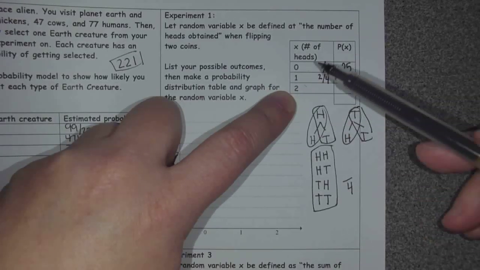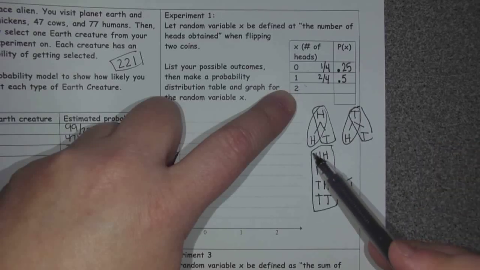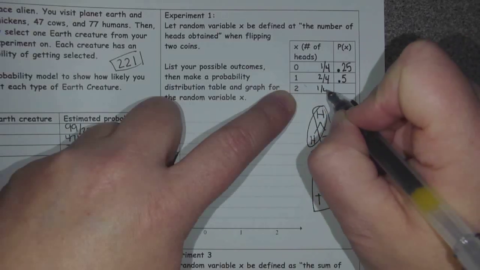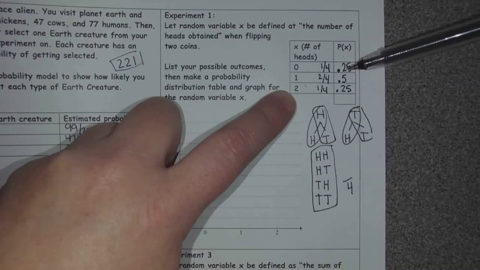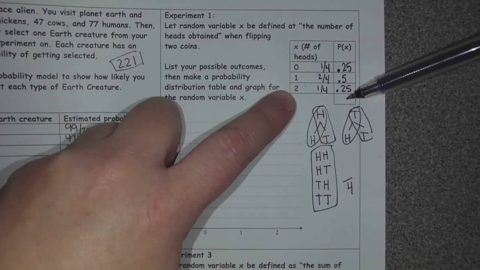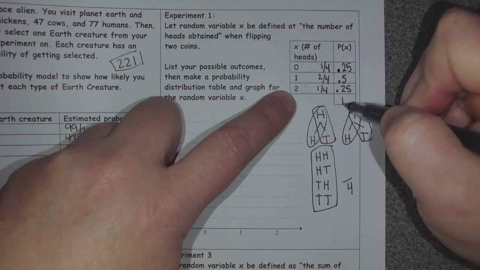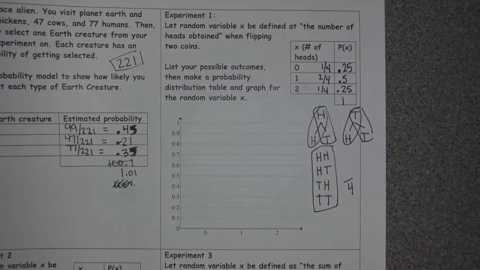Okay. And then the number of heads is 2. That happens 1 out of the 4 times, which is 0.25 again. What do you know about 0.25, 0.5, and 0.25? What do they add up to be? 1. So we know that we found all of the ways that that could happen. That just is a way to double check our math and make sure that we have all of the possibilities accounted for. Does that kind of make sense? So now that we have those, we're just going to graph them.